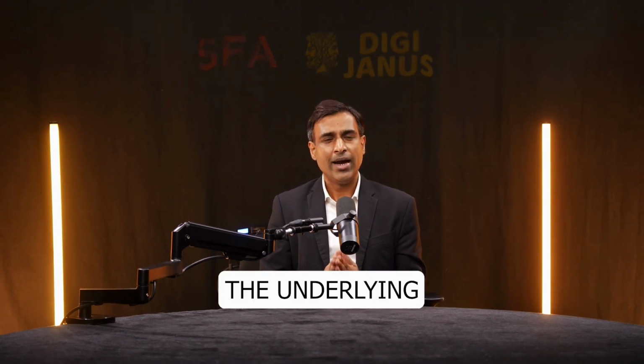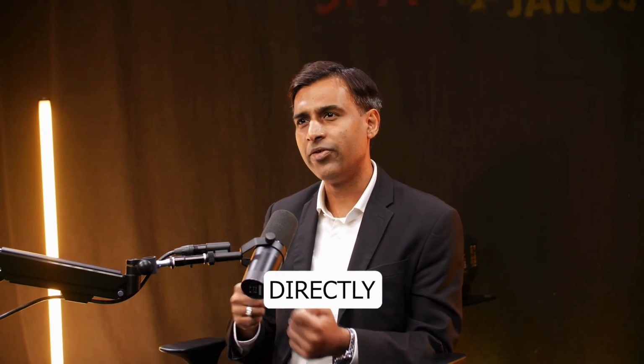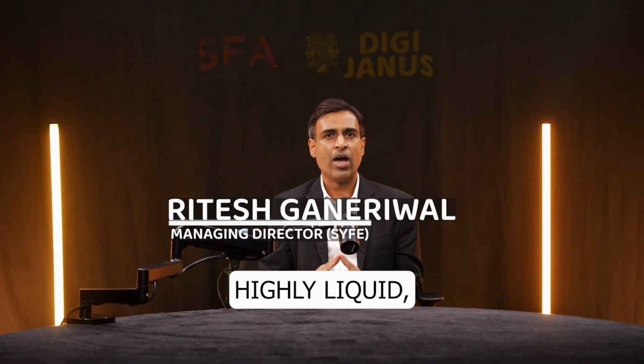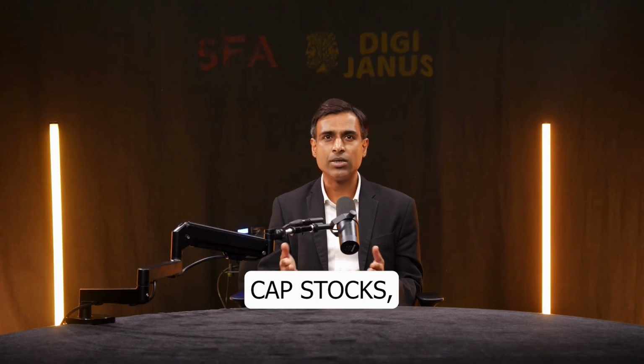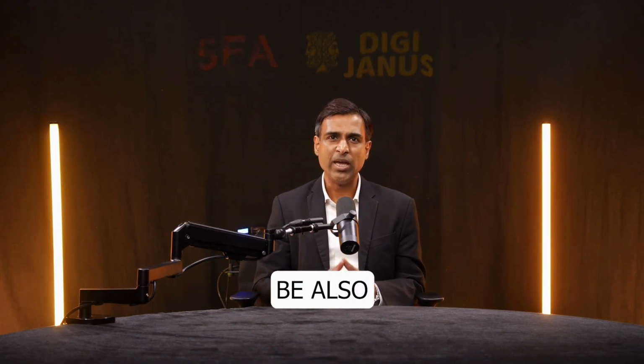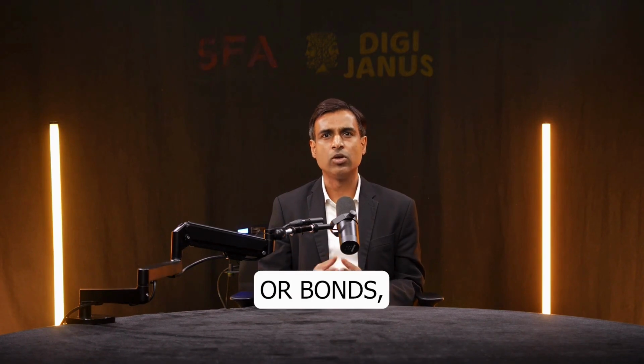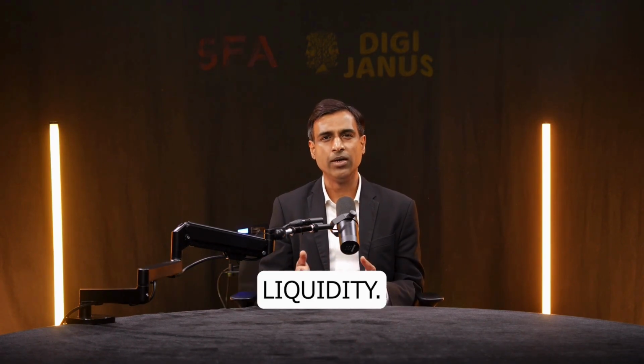Number two, the underlying asset liquidity. The liquidity of the assets that the ETF holds directly impacts the ETF's liquidity as well. So if the underlying assets are highly liquid, for example, large cap stocks, the ETF will likely also be very liquid compared to an ETF that tracks small cap stocks or bonds, which may have lower liquidity.